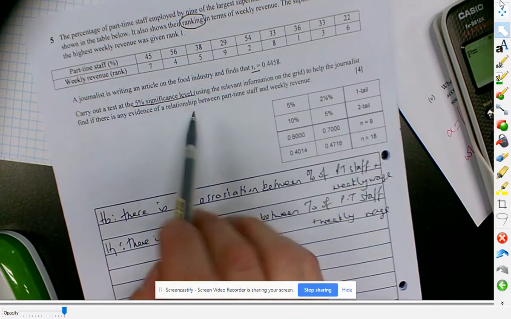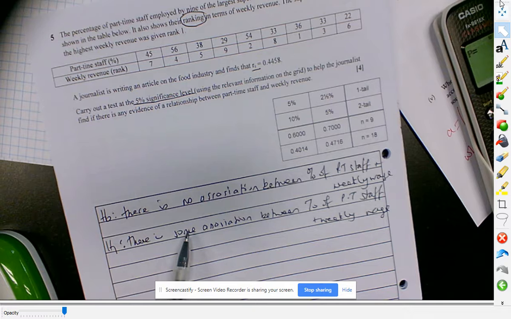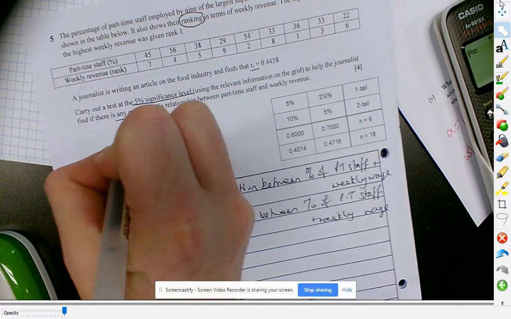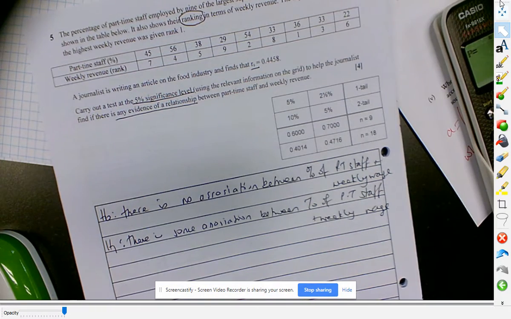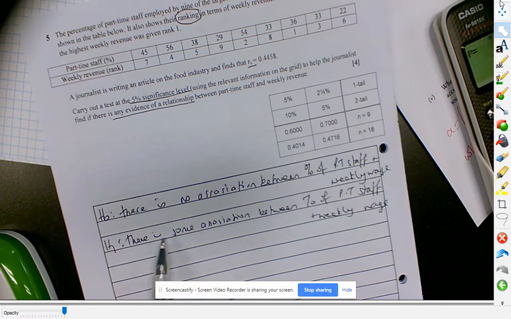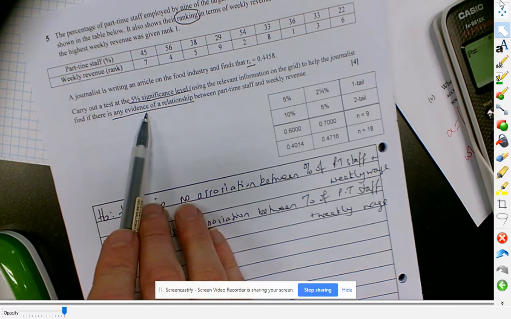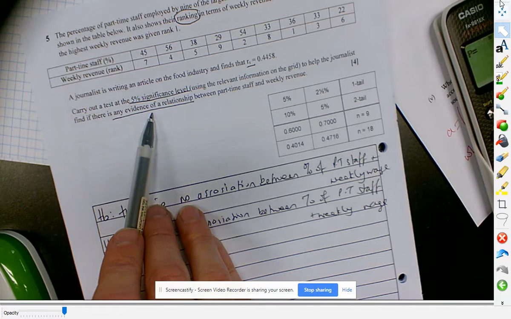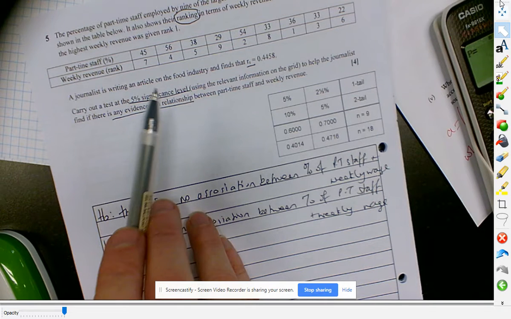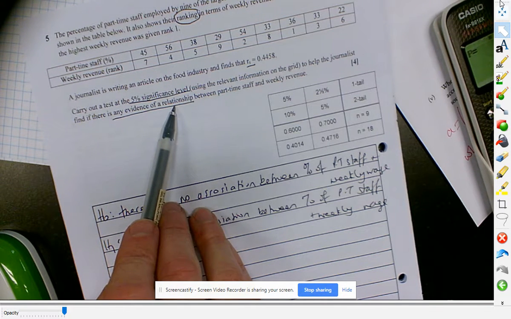Then I need to look at this. There is some association, because we're looking for any evidence of a relationship. So this could sometimes be positive. It could also say negative. There is a positive association or there is a negative association. But we've not been told to look for a particular type of correlation. We're just looking for correlation. Okay? Any evidence of a relationship. So because of that, it's a two-tailed test.